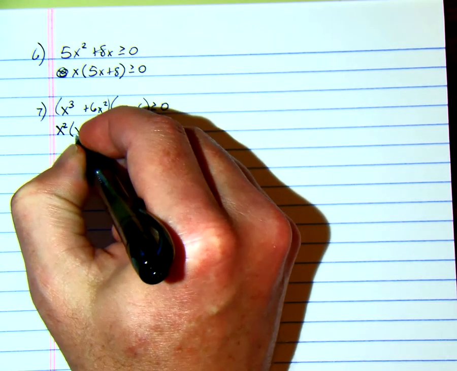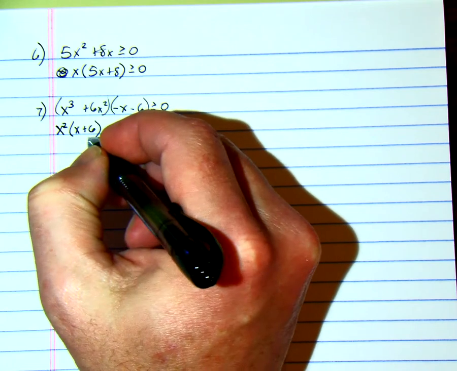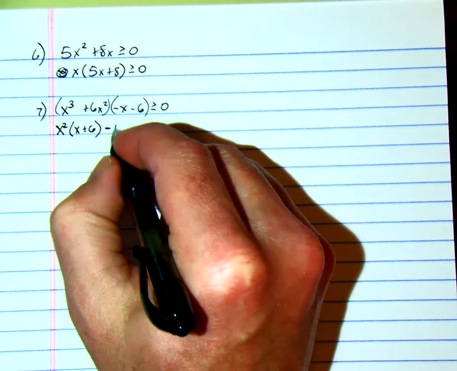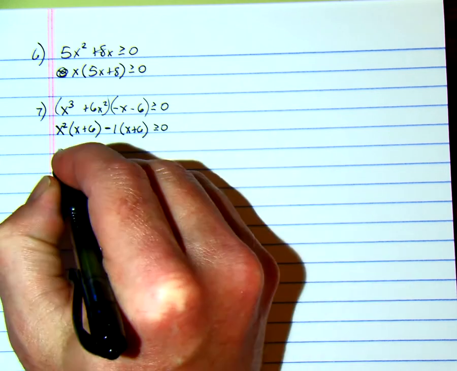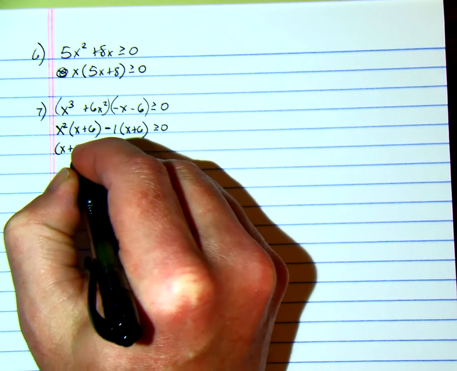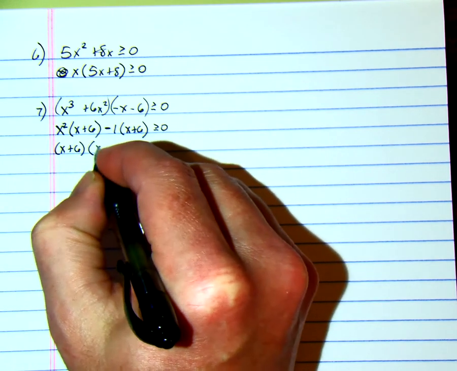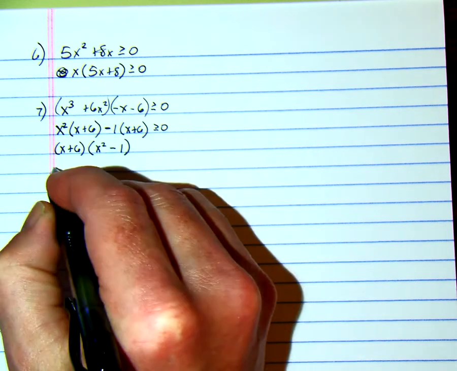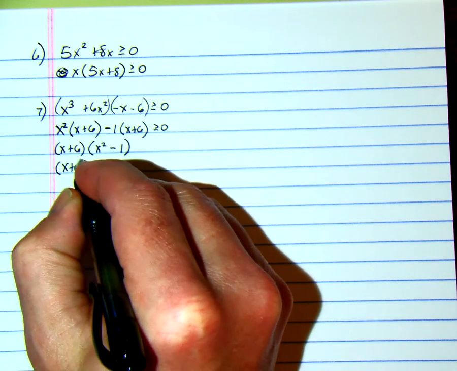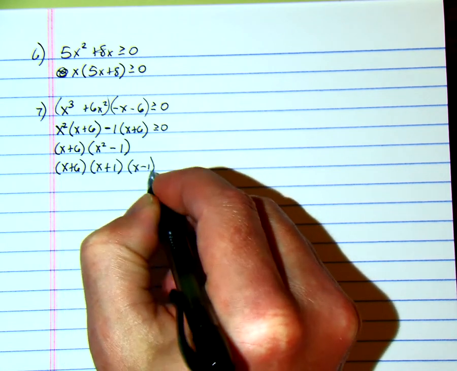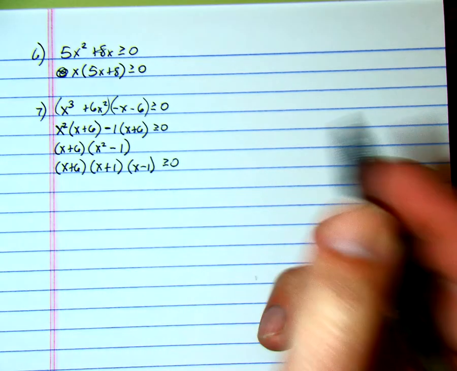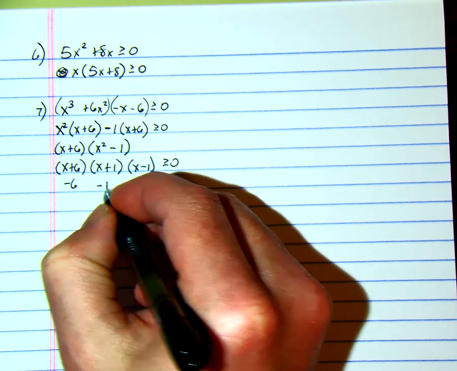So we have x squared. That leaves me with x plus 6. We take out a negative 1. That also leaves me with an x plus 6. And so we take away the x plus 6, which leaves me with x squared minus 1. And so, again, continuing to factor this all the way out because I can. This is what we're looking at. Okay? So now we have negative 6, negative 1, and positive 1.